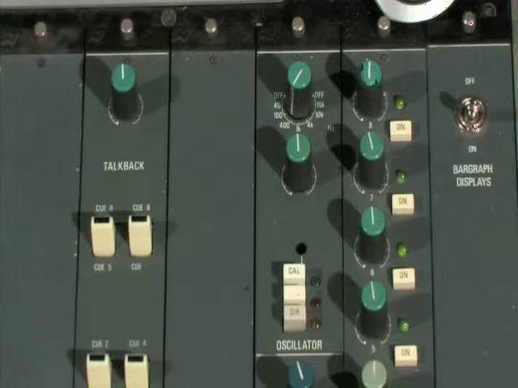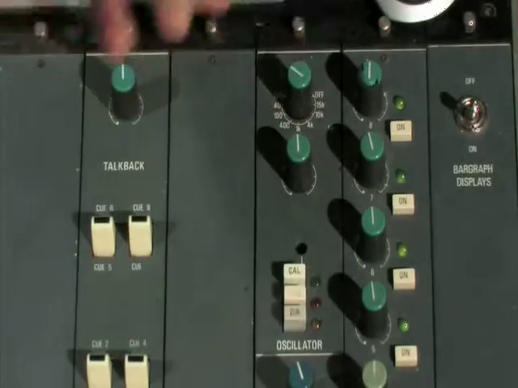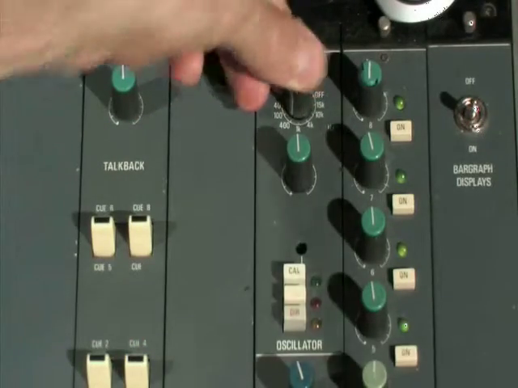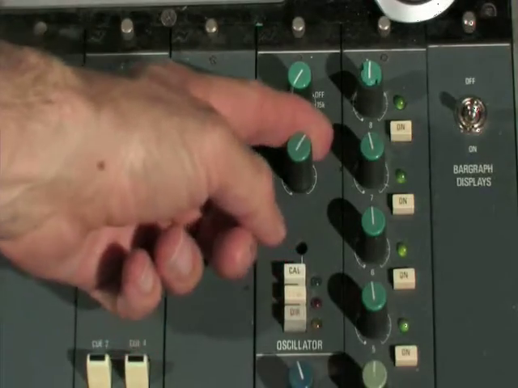Here we have a test oscillator, which can be useful for lining up or just checking you've got signal. You can turn it on by switching it from the off position through different frequencies. It appears on the patch bay as oscillator output, and you can then patch it to a line input and use it as you see fit, and you've got a level control there.